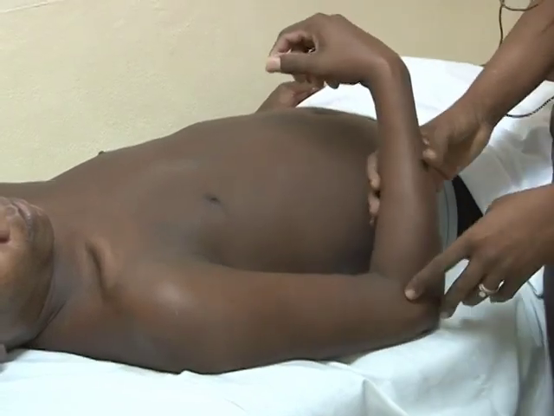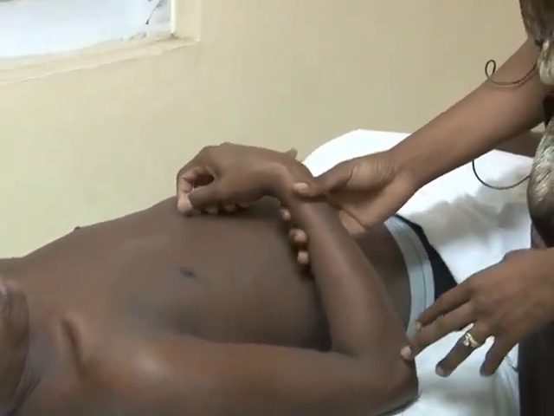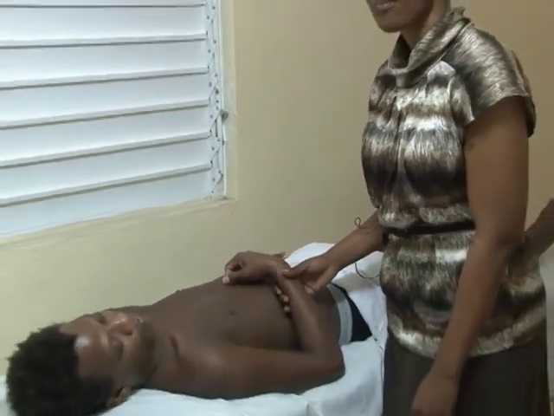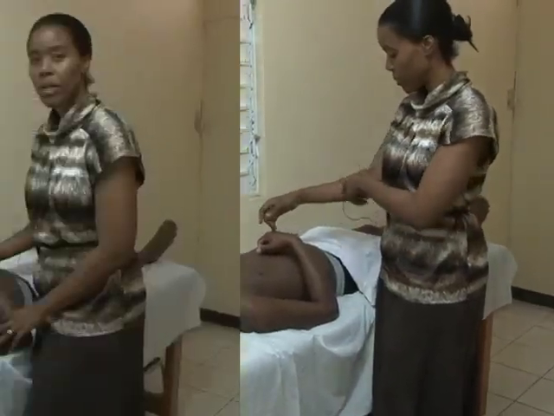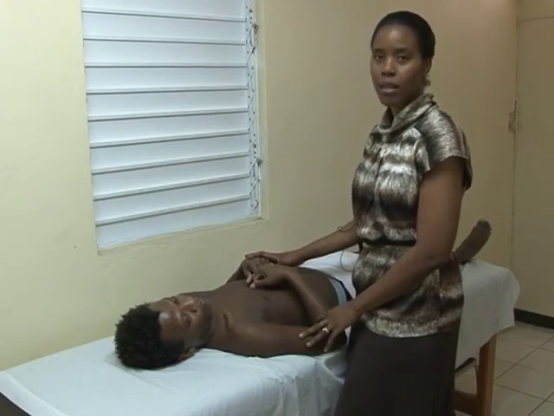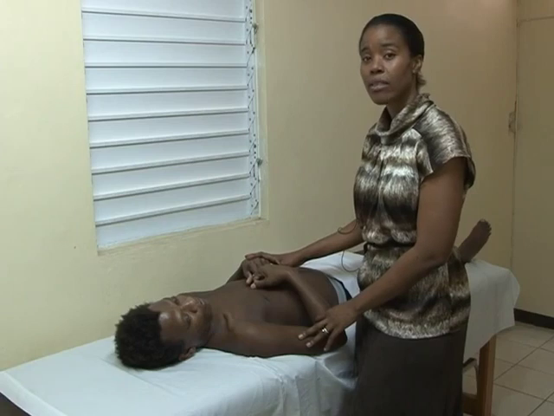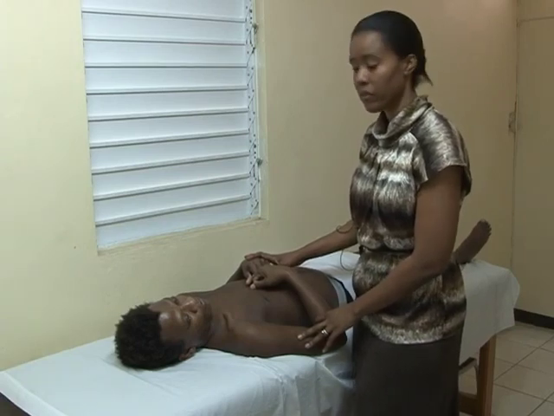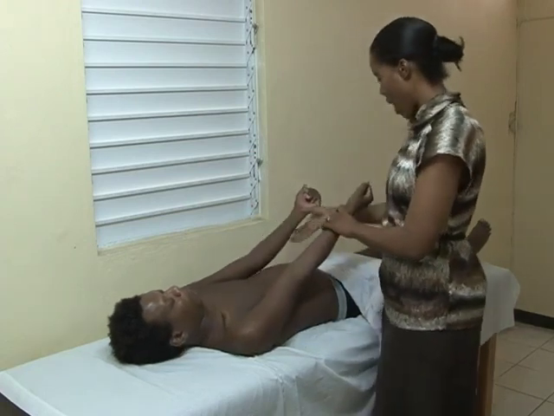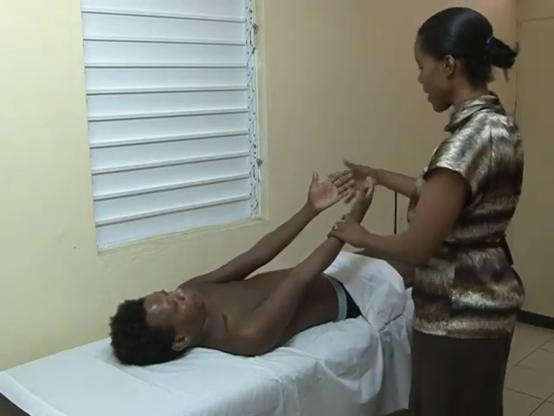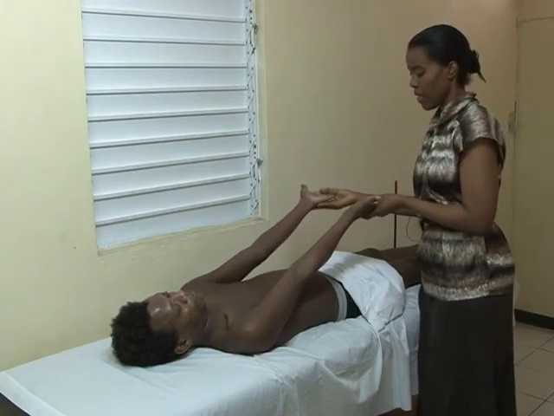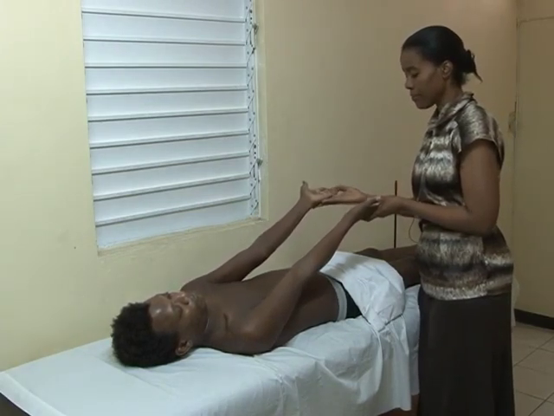Okay, so now we're going to demonstrate the posture for the proper evaluation of power in all the muscle groups. A subtle way to evaluate for mild loss of power is asking the patient to do what is called a pronator drift. Patient is asked to extend the arms, palms up to the sky, usually about shoulder width apart.